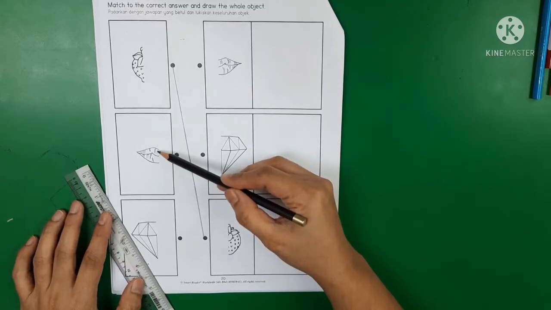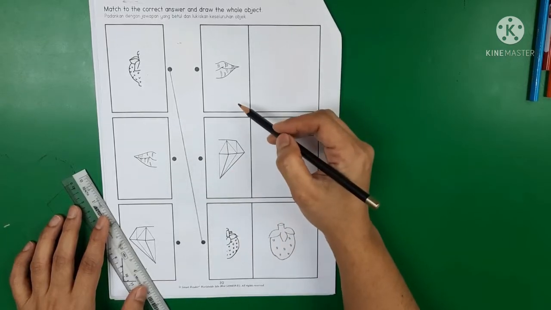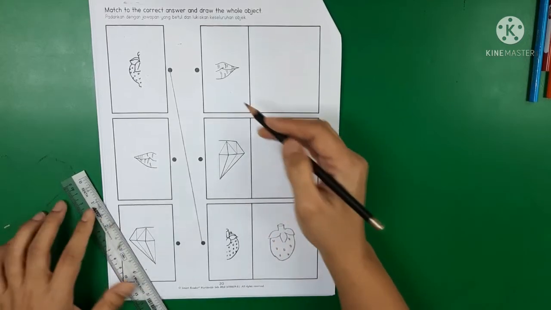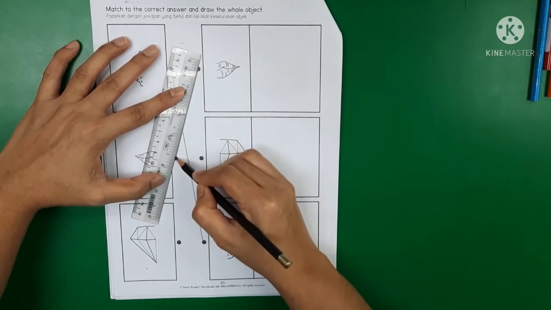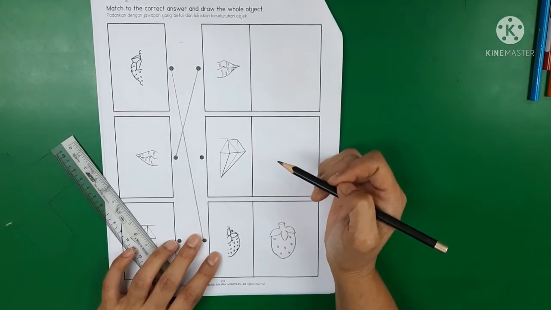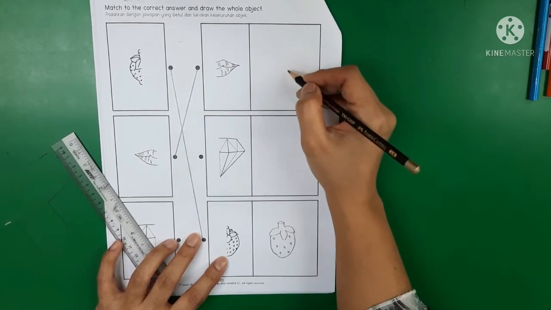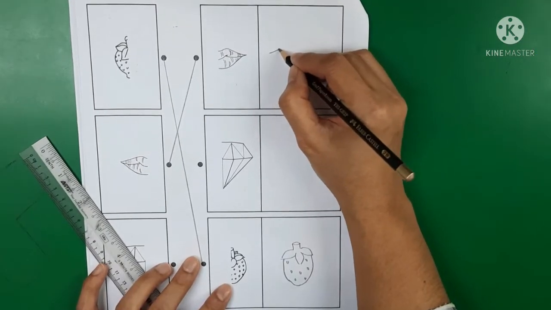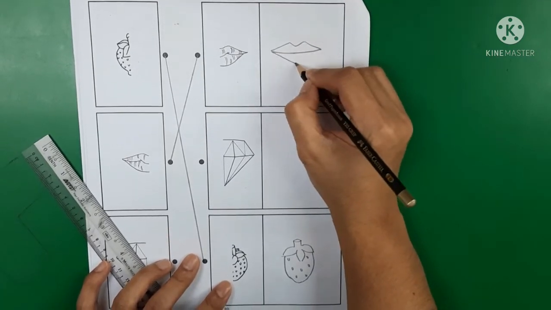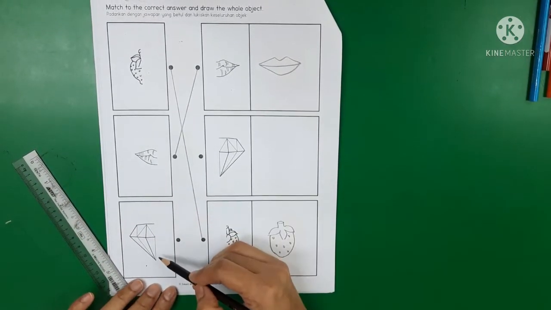Next, look at this part of an object. Can you find a similar part of an object over here? Is it the first one or the second one? First one. Yes. Let's match these two objects together. What do you think it is? Lips. Yes, it is a pair of lips. Now let's draw the whole pair of lips over here. And the last one, look at this object.